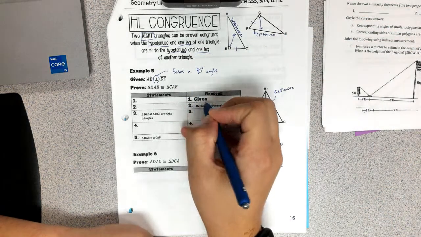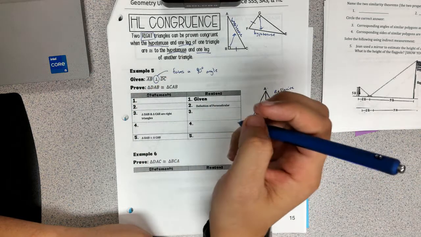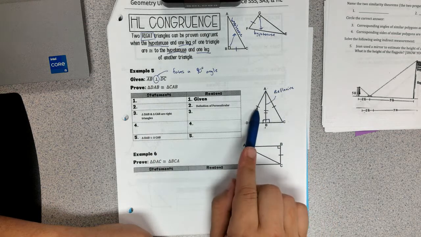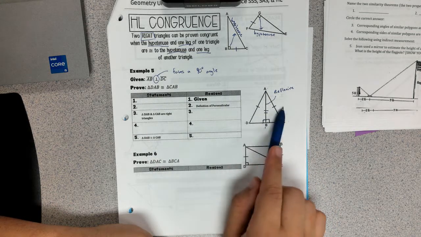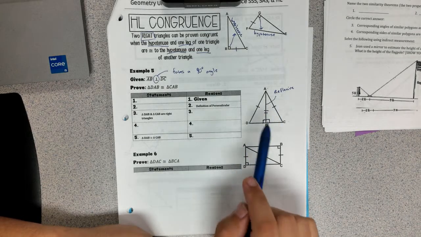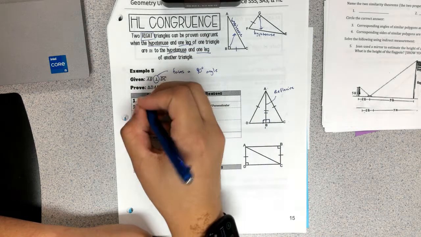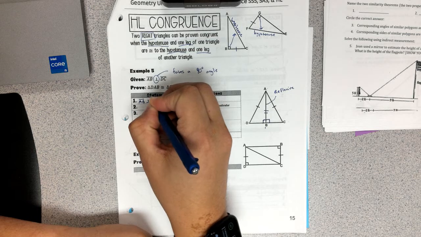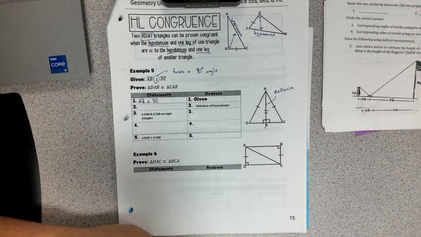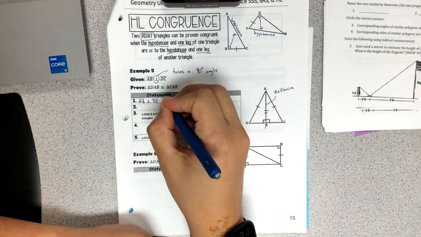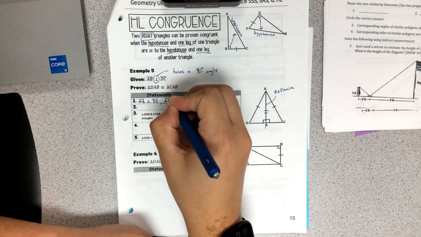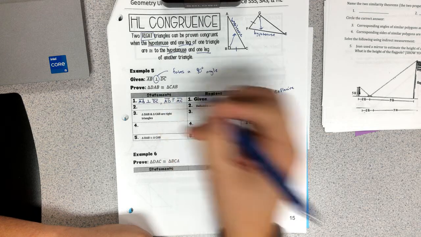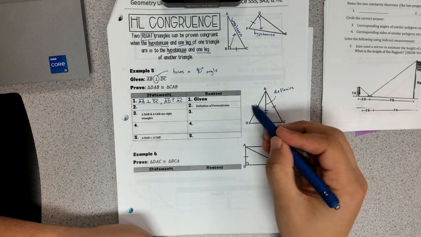So our first thing says it's given, so let's write our given statement that we have. We have two givens because we have the perpendicular, but then we also have the two sides that were given as well in our picture here. So we can say that segment AB is perpendicular to segment DC, but then we can also say that segment AD is congruent to segment AC because of the picture showing us the two tick marks.